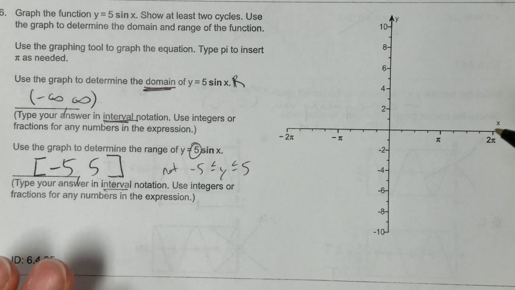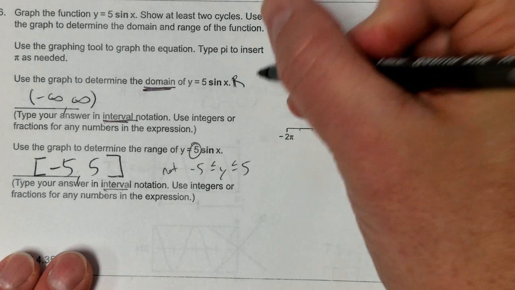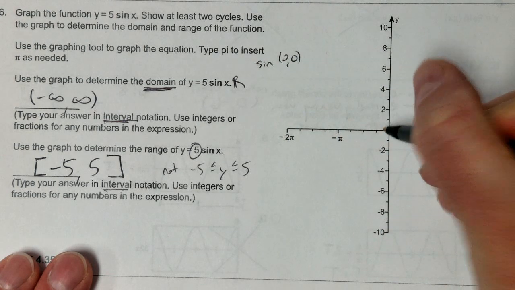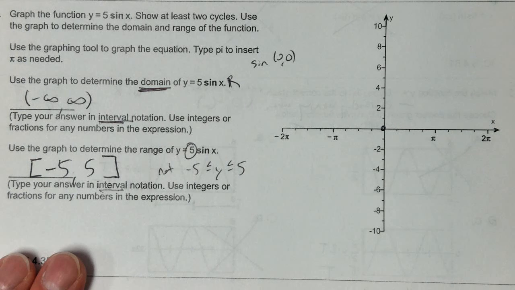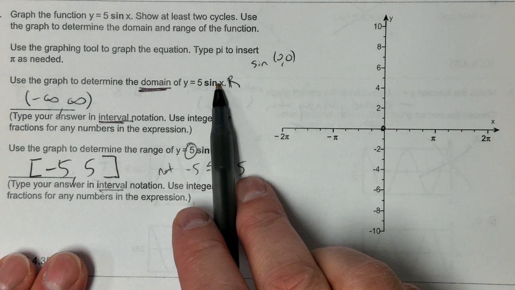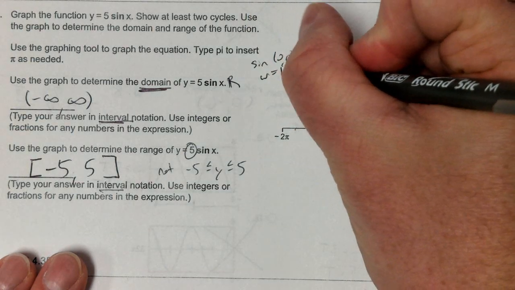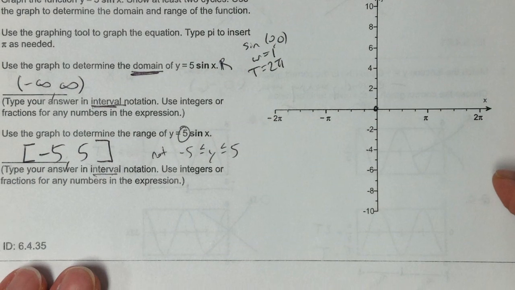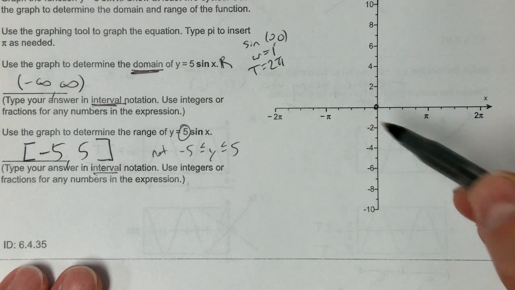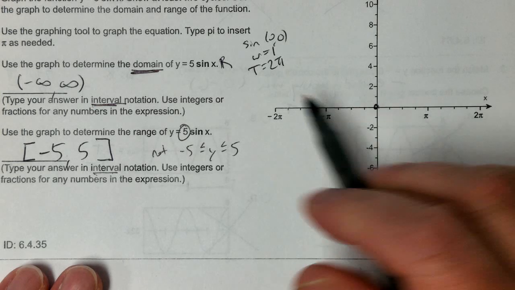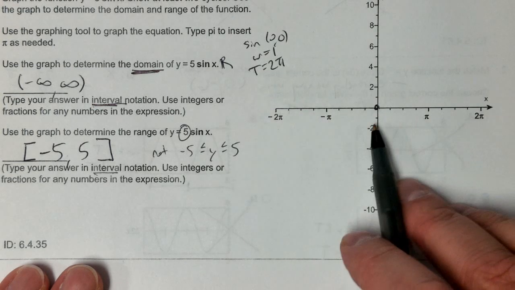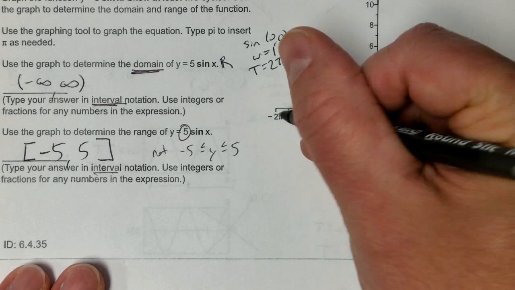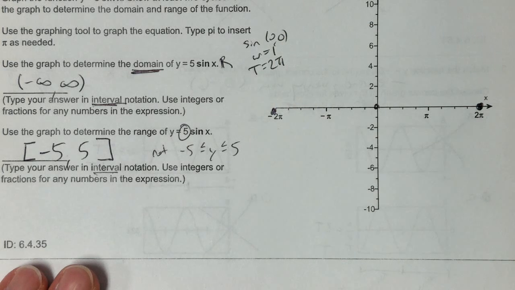Okay, so then let's graph it. It's sine, so that means it goes through the origin, so you can put your dot there. Our W is 1 because there's no number in front of x, and that means our period would be 2 pi. So this is how we start that graph. We make it go through the origin, and if our period is 2 pi, then at 2 pi and at negative 2 pi, there would be x-intercepts.